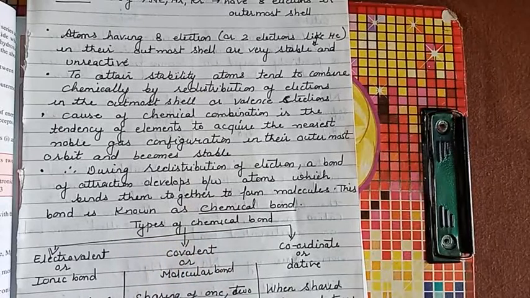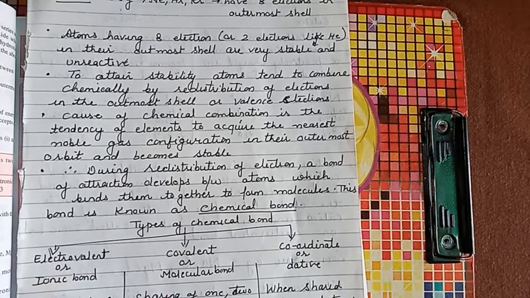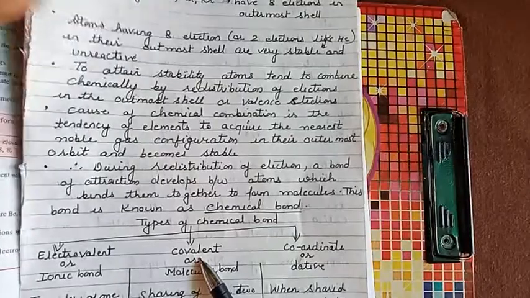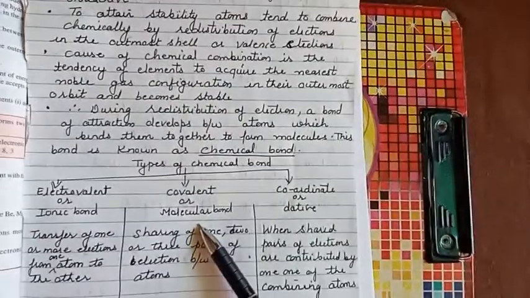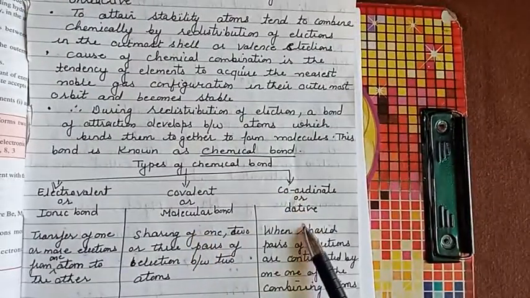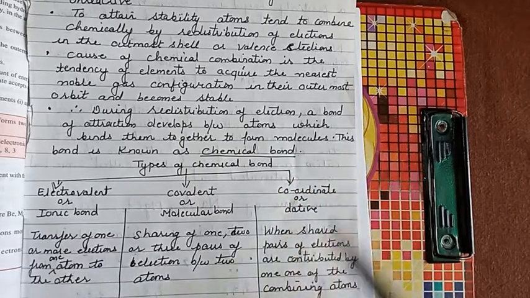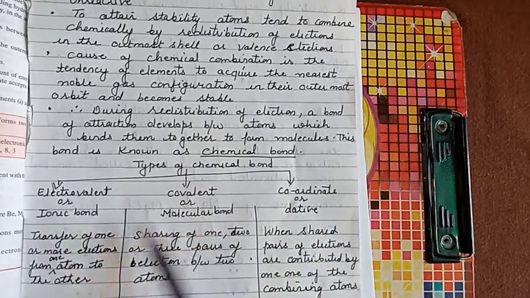There are different types of chemical bond. Electrovalent, which is also known as ionic bond. Covalent or molecular bond. Coordinate or dative bond. Electrovalent and covalent, you did in your 9th standard. Only the coordinate bond is new to you. The rest, these two, you have already done in 9th standard.